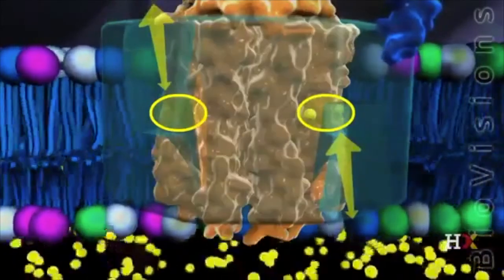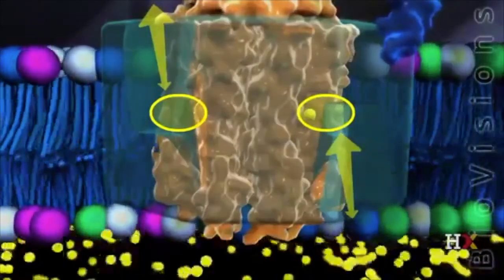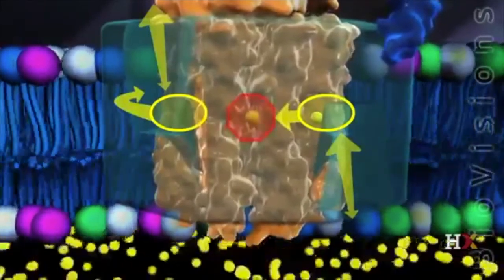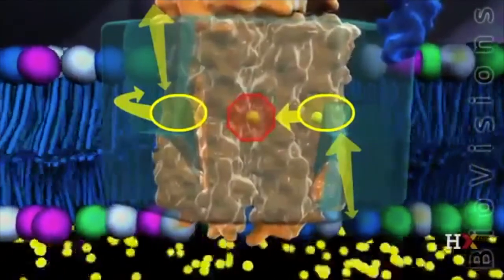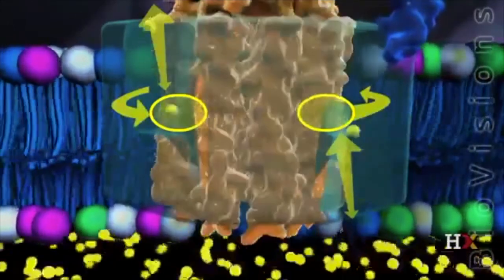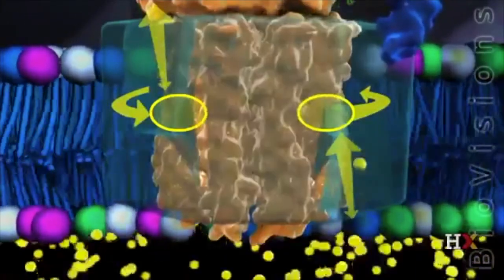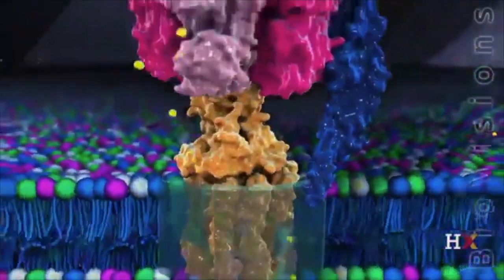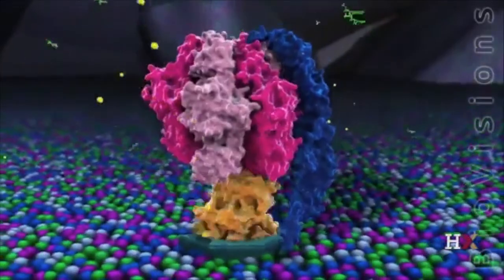Remember, there's a concentration gradient that favors binding of protons on the intermembrane side and the release of protons on the matrix side. So in summary, the proton gradient determines the direction of the rotation, favoring movement in the counterclockwise direction of the C-ring. This avoids unfavorable interactions with the amino acid side chains of the C-ring.